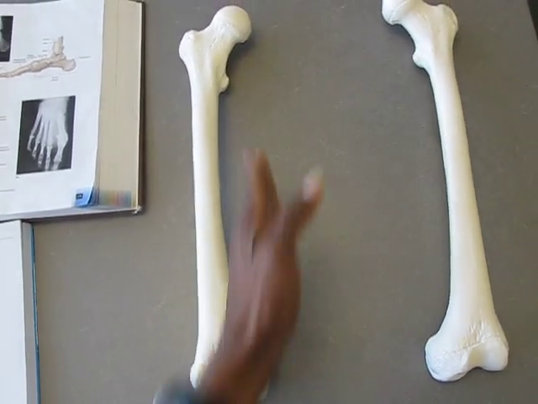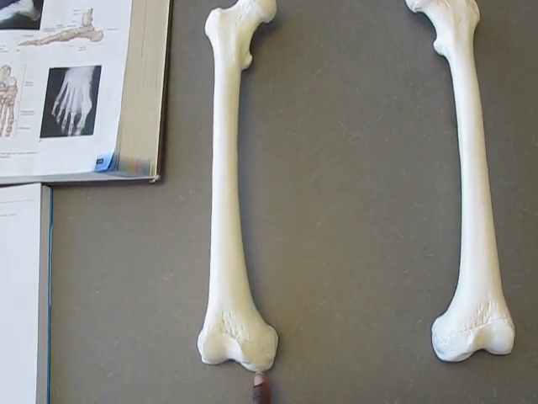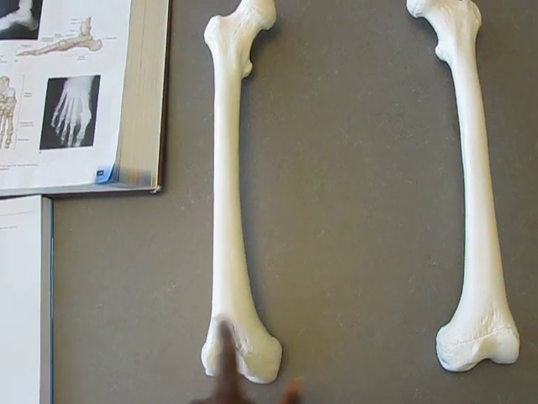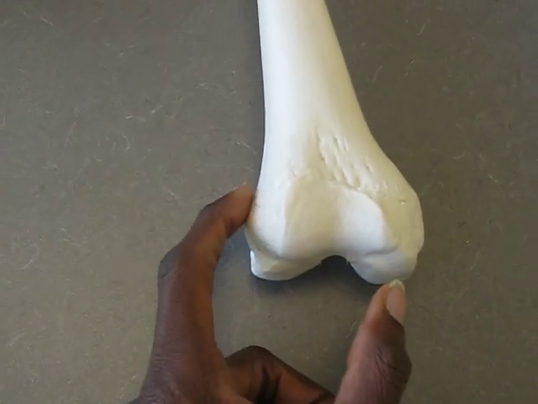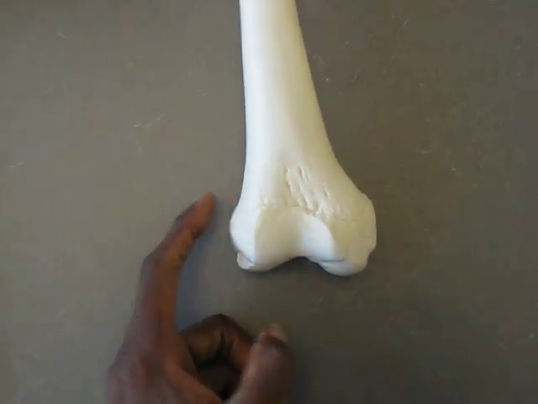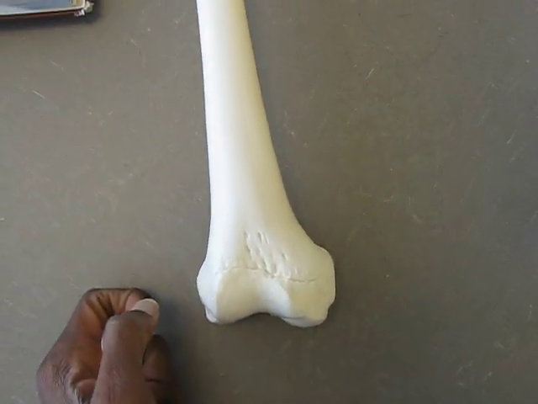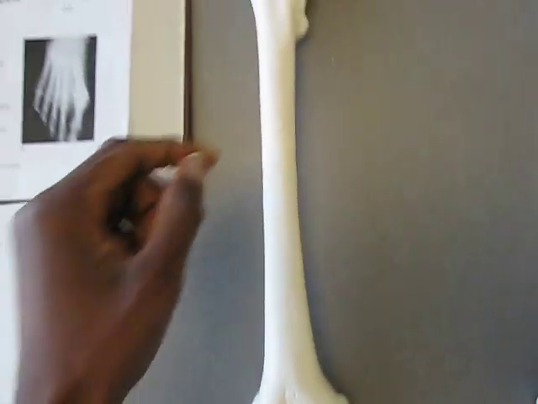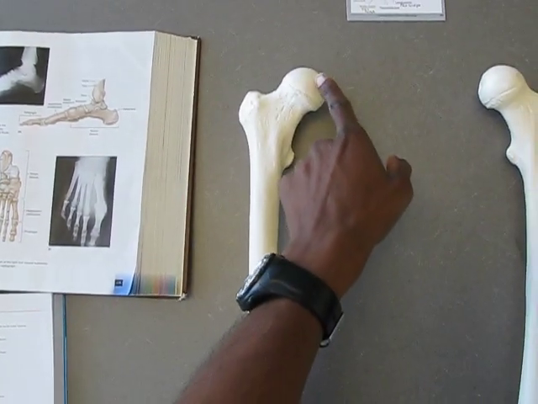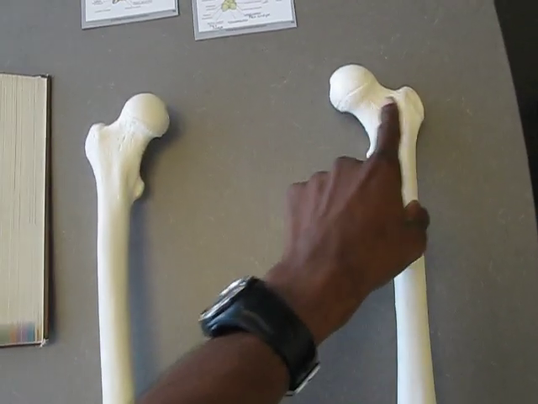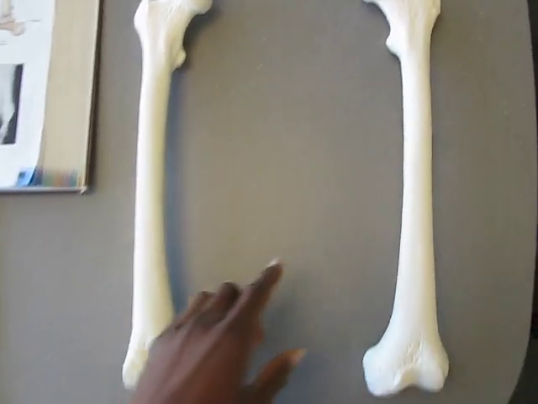Again, on the same side as the head is the medial condyle, medial epicondyle, lateral condyle, lateral epicondyle. We see the greater trochanter, lesser trochanter, the head, greater trochanter, lesser trochanter.